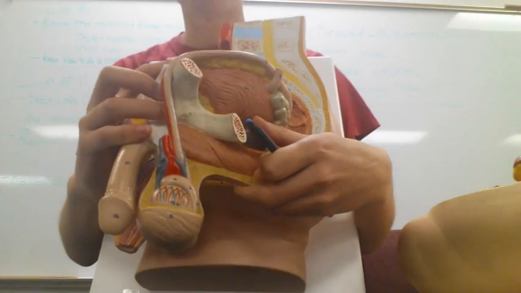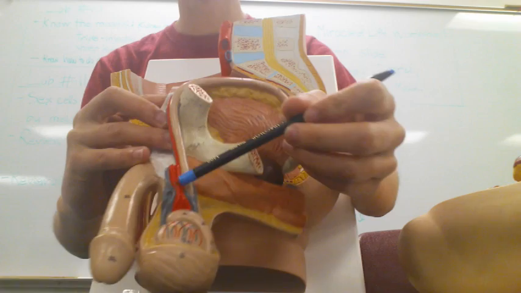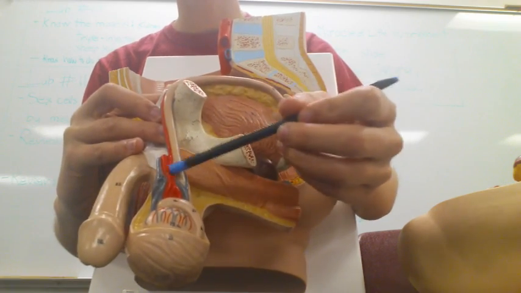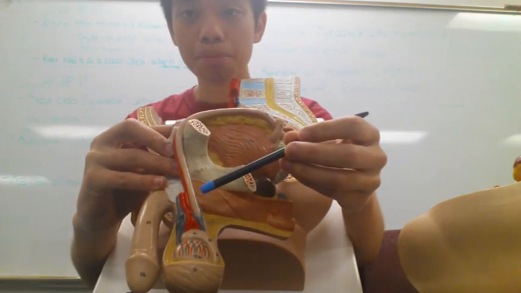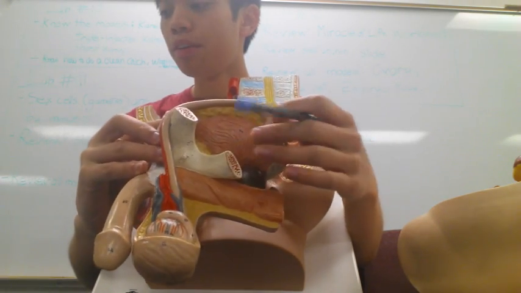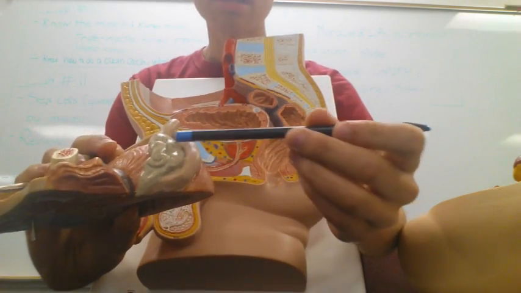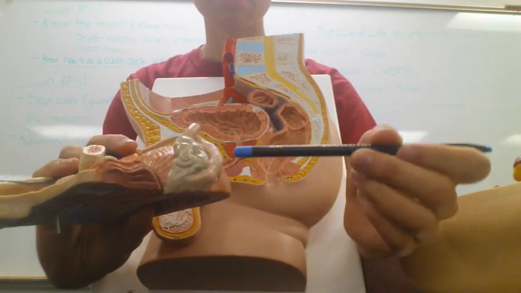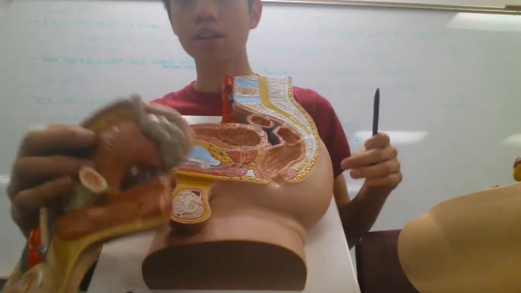You have a spermatic cord. Your spermatic cord is your ductus deferens plus these blood vessels right here. So all these together, the ductus deferens plus the associated structures, would be the spermatic cord. You have then the seminal vesicle. This thing right here, right next to the ductus deferens, would empty into the seminal vesicle. Next is the prostate.